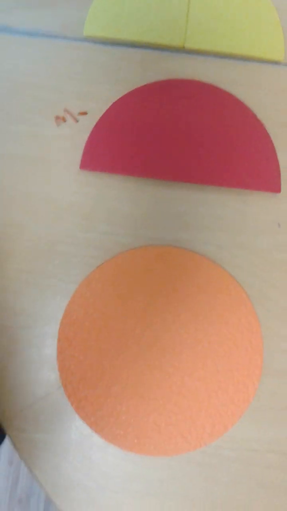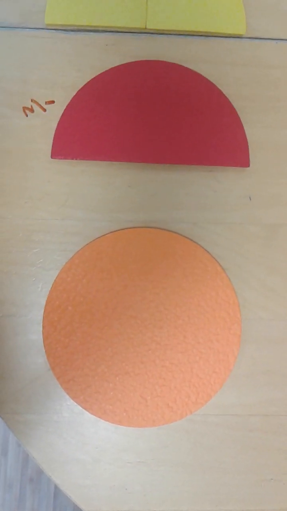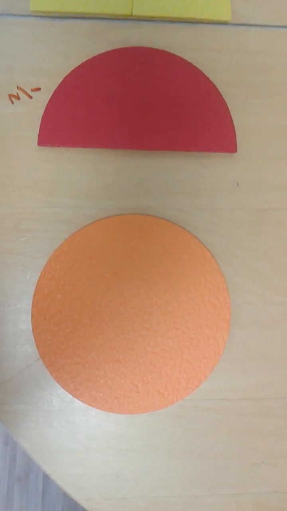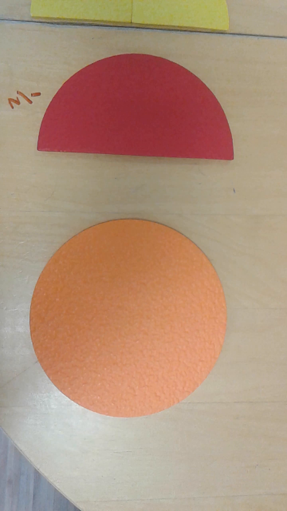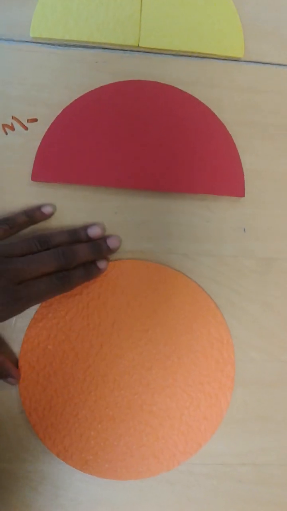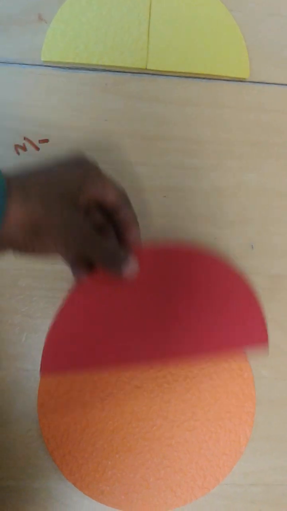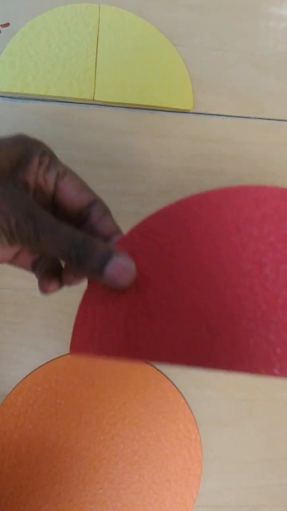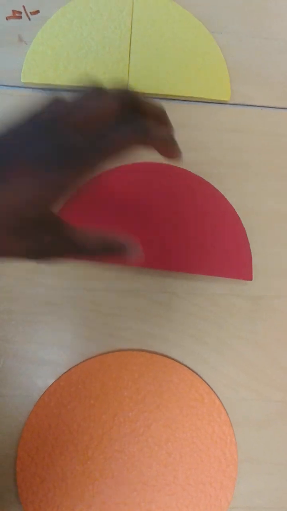So today I would like to show you a bit more about equivalent fractions. Equivalent fractions take up the same space, but they are divided differently. So here we start with the whole, 1, and I'm going to take a half of that. So here's the half. We all know this is a half.